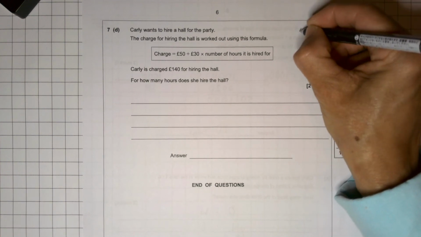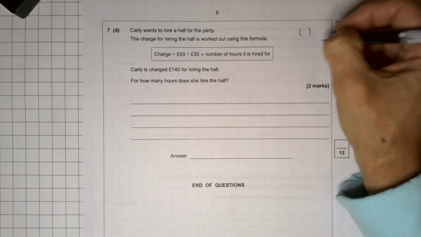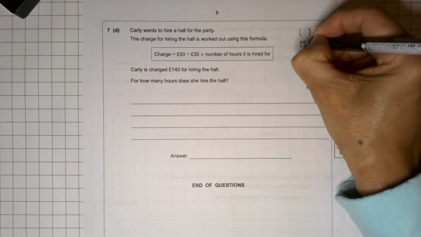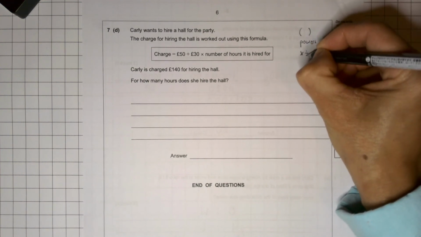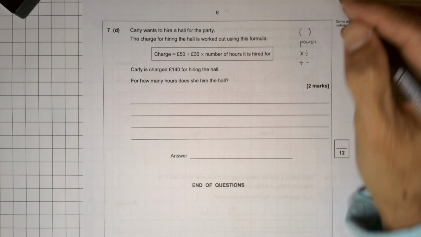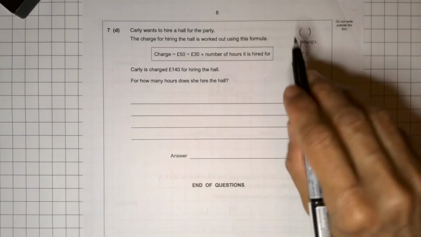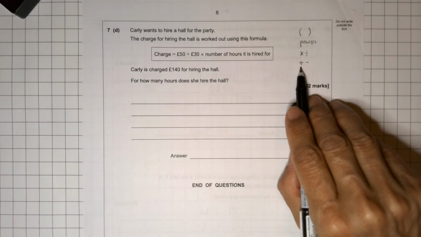Because if you remember, you always do the brackets first. After brackets, you do any powers. After any powers, you will do your multiplication and your division. And at the very end, you'll do the adding and subtracting. So we will do the multiplication first, because it's first, and then we'll do the adding.